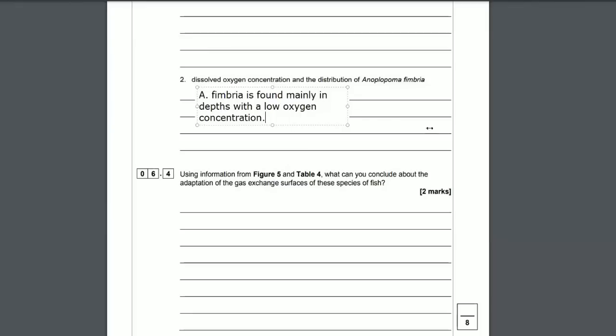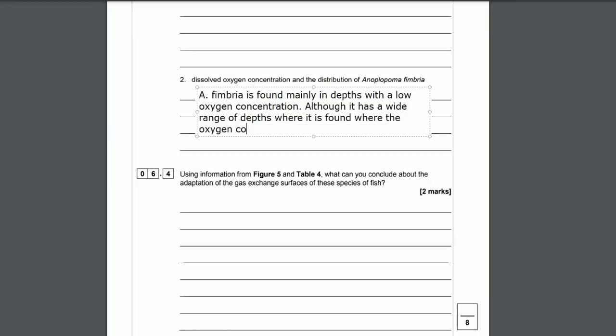So that would give you a mark if you said A fimbria is not found in depths of water with very high oxygen concentrations. We didn't see it at like 200 meters where the oxygen concentration's high. We found it mainly in a range of low oxygen concentrations, but it was found over a range of oxygen concentrations, as we can see.